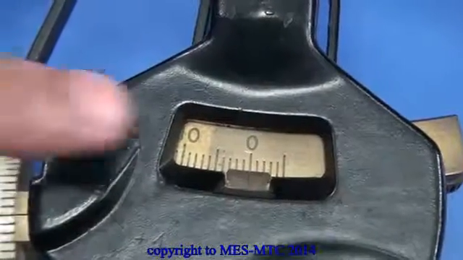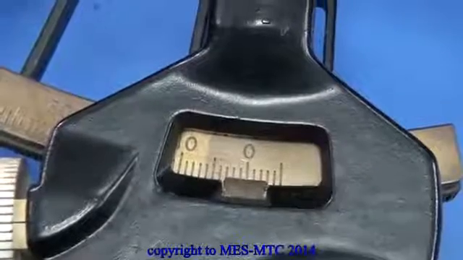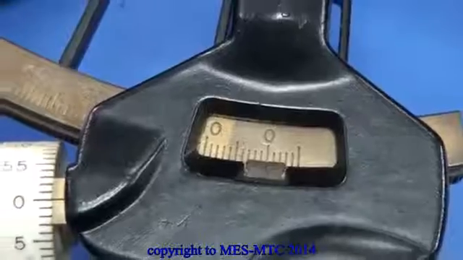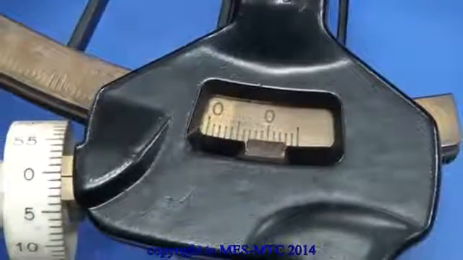Now the sextant is at the zero setting, and in order to find the index error, I am turning the micrometer drum.